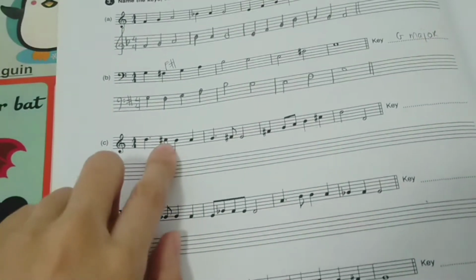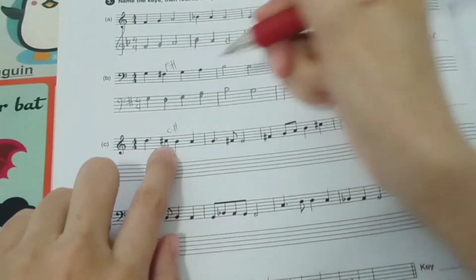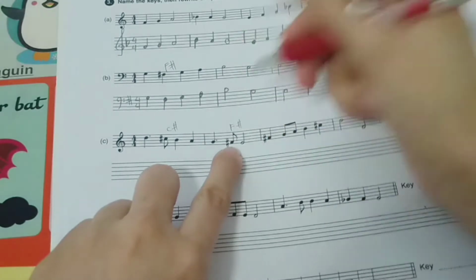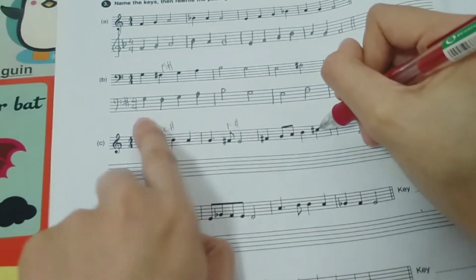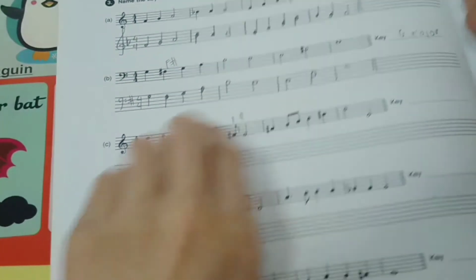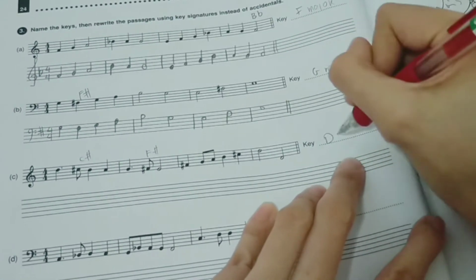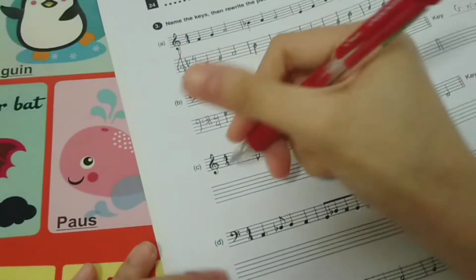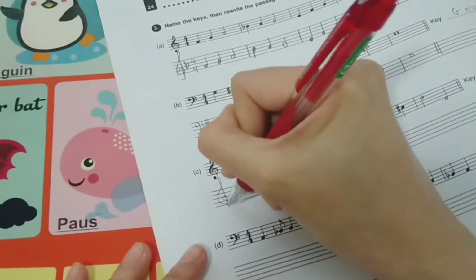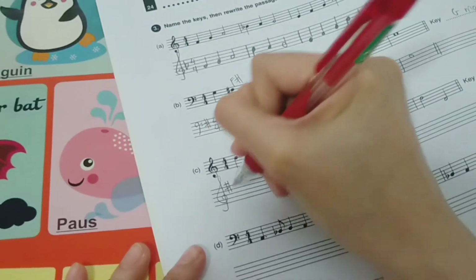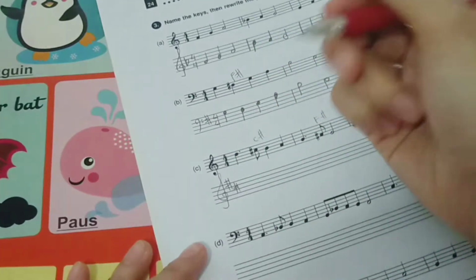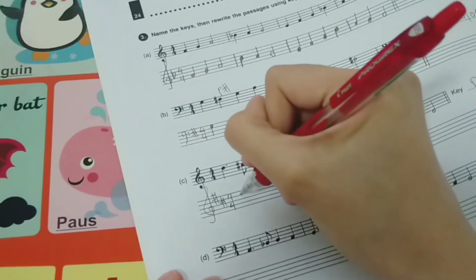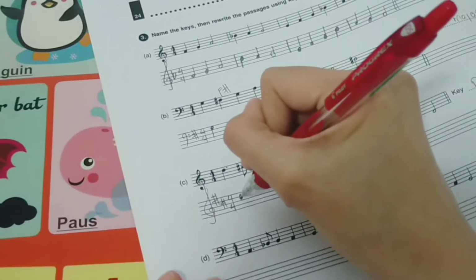Next question, we have C sharp here, and a different one, F sharp. This F sharp is already the same. This C sharp is already the same. So F sharp and C sharp, two sharps, the key will be D major. So for D major, also treble clef and then F sharp and C sharp, and then the time signature. Now just copy. Don't mind my handwriting.